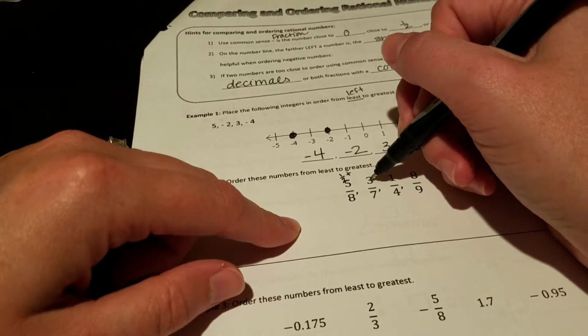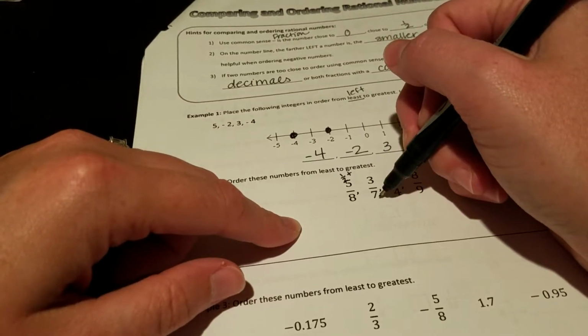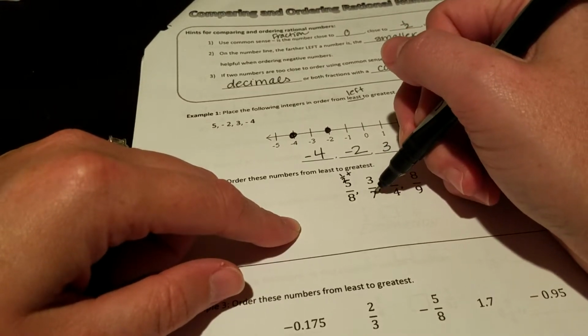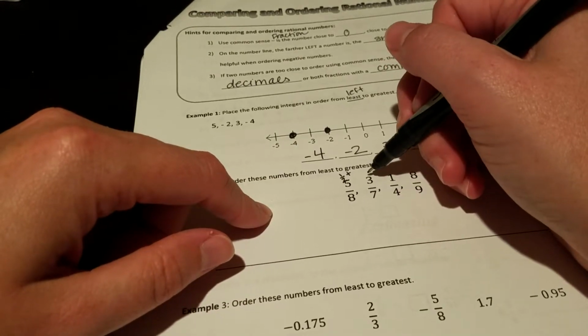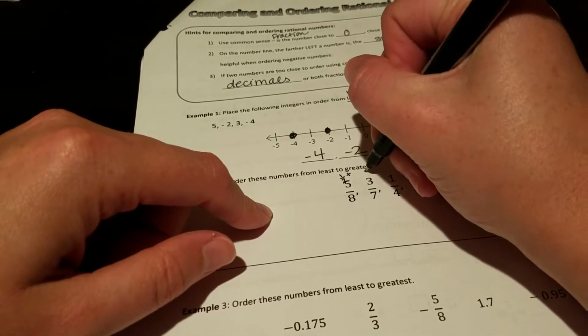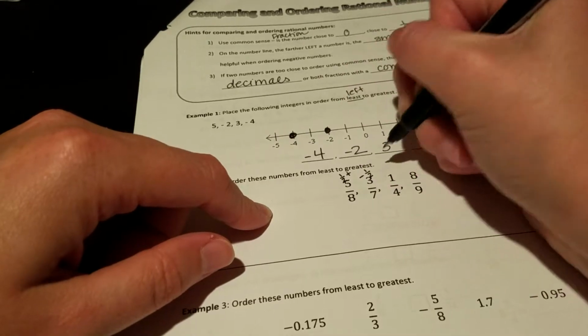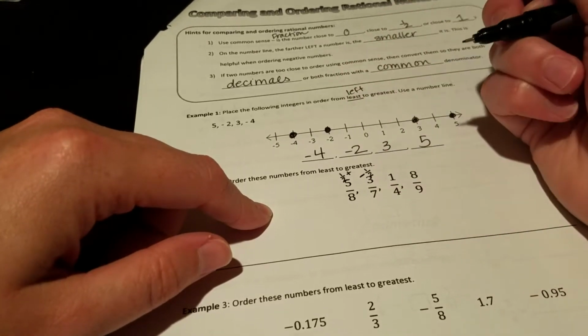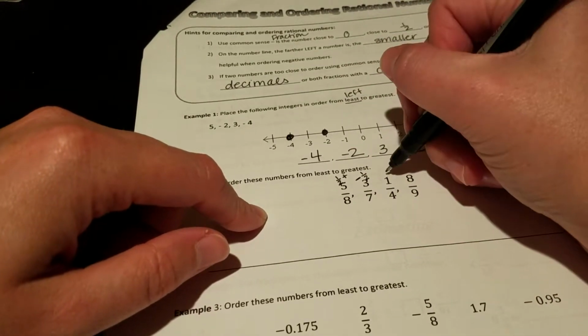3/7. If this were 3/6, it would be 1/2. But since this is 3/7, that means there's more slices of the pie and I have less slices. So this is going to be a little bit less than 1/2. So I put 1/2 minus because it's a little bit below.